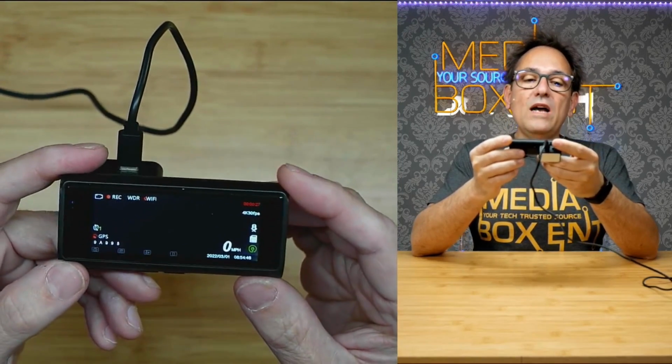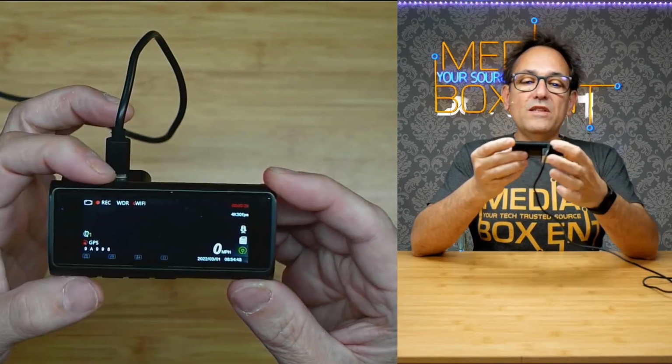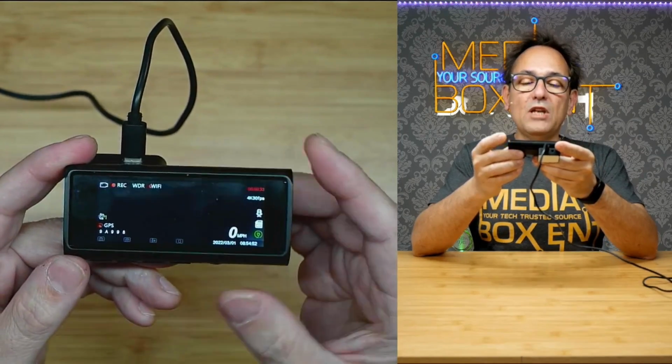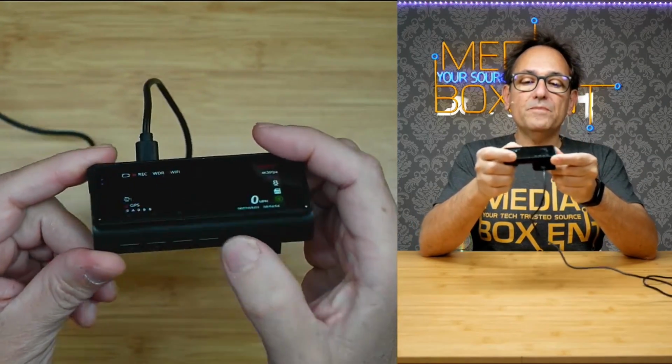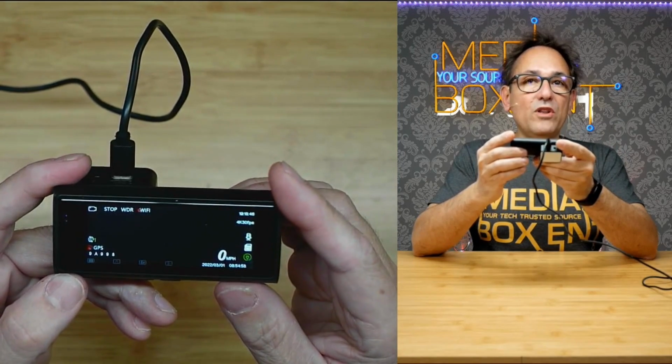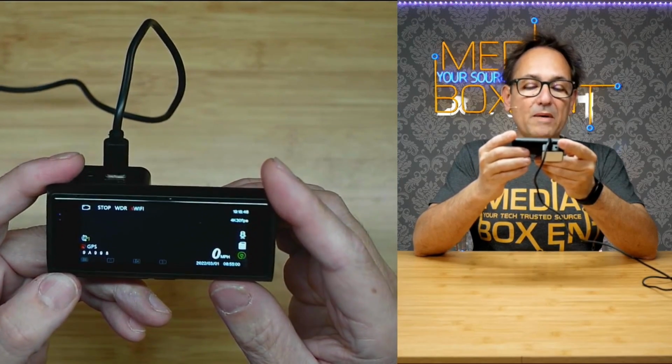So as we see right now, the camera is recording right inside. Right, we see every second the red dot. So we need to stop that. We're going to press the OK button, and we automatically stop. So we are ready to go into the playback mode.